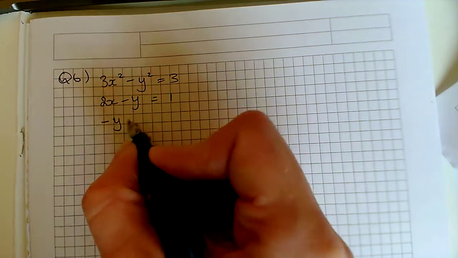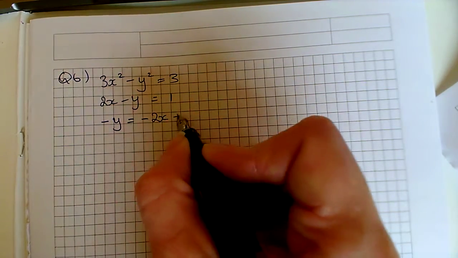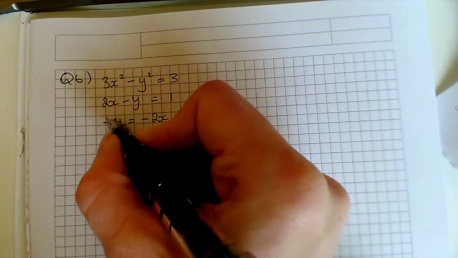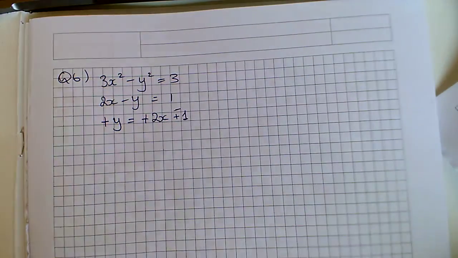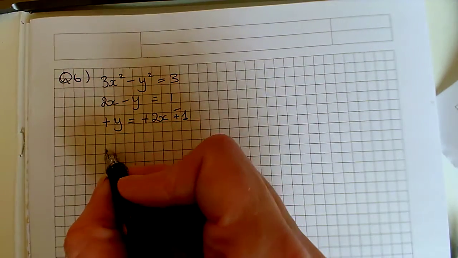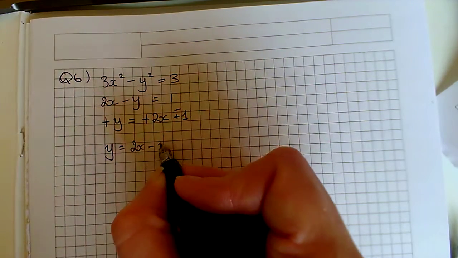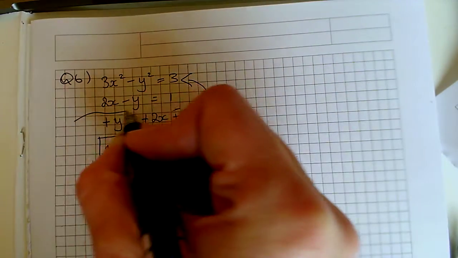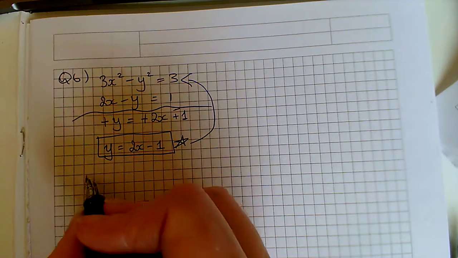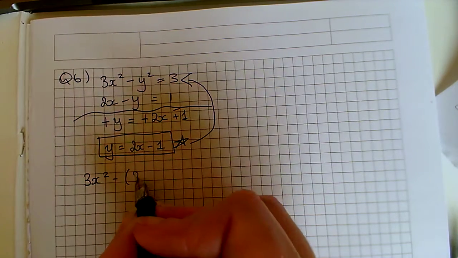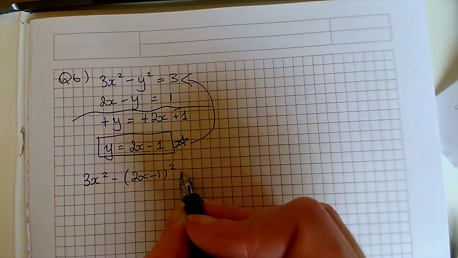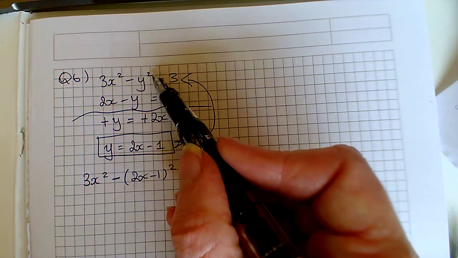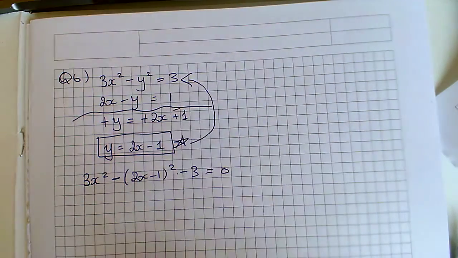So if you did work with the fraction, that's fine. And I'll say that minus y is equal to minus 2x plus 1. And then I'll change the signs as well. So I'll change this to a plus, and this to a minus. And my star equation will be that y is equal to 2x minus 1. I take that and substitute it into my curve, giving me 3x squared minus (2x minus 1) all squared minus 3 equal to 0. It's really important that you only replace the letter, and the minus is outside the brackets and the power of 2 is outside the brackets.